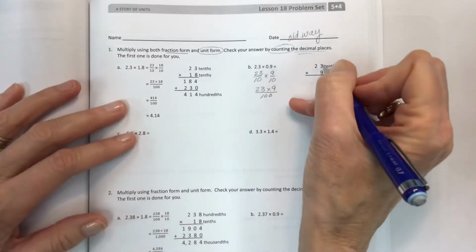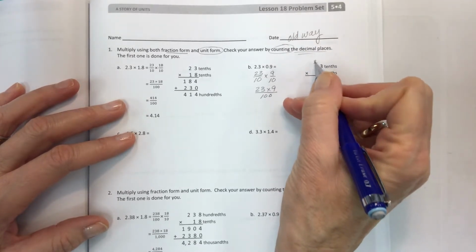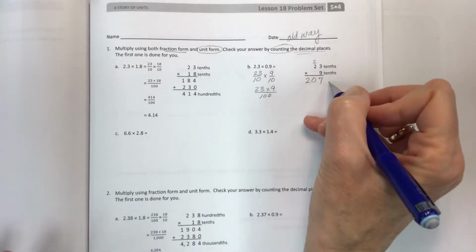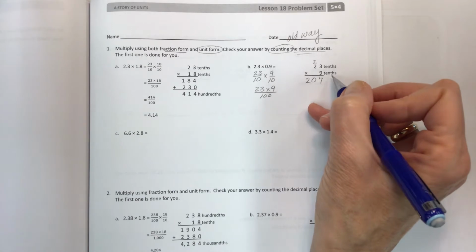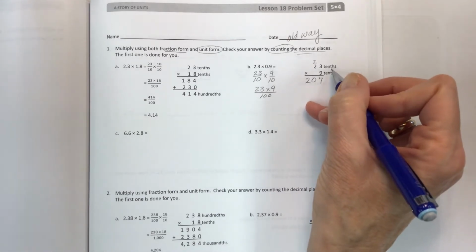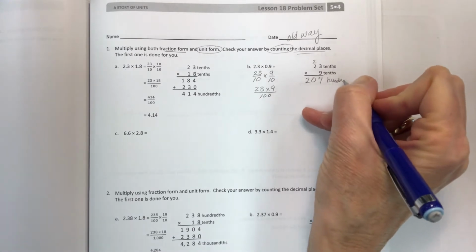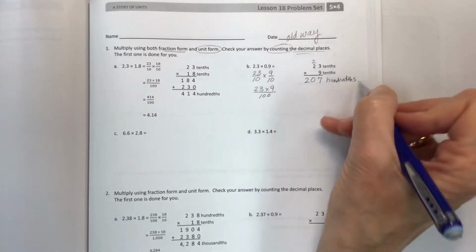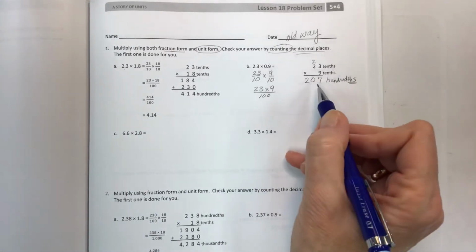Now that we have nothing else to do but solve what this is, we're going to use the standard algorithm. 9 times 3, 27. Carry the 2. 9 times 2, 18. Plus 2, 20. And also, you must label your unit form labeling. If it's tenths times tenths, my label should be hundredths. Don't forget the THS. That really is very, very important. It's critical. Okay, so now we have our 207 hundredths.